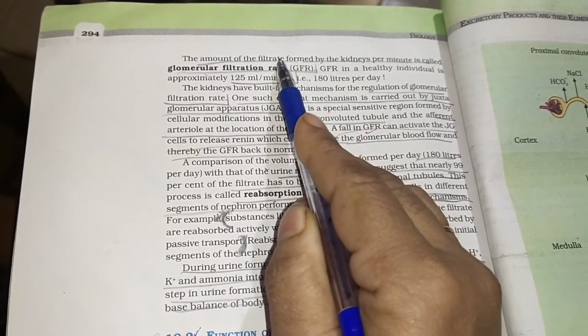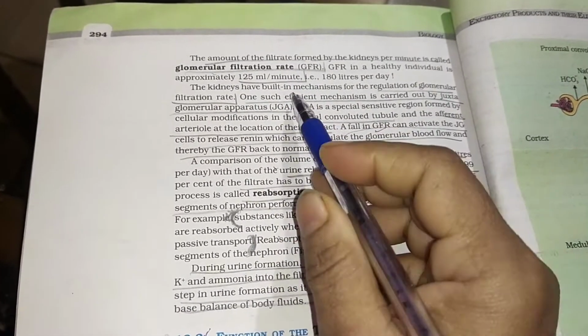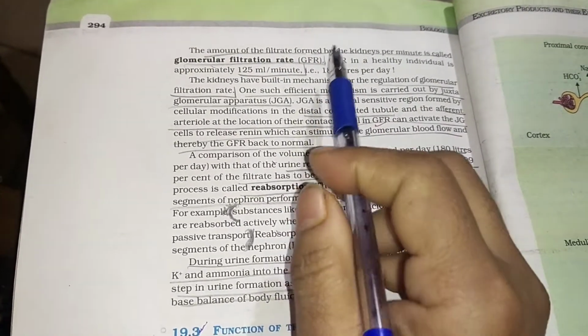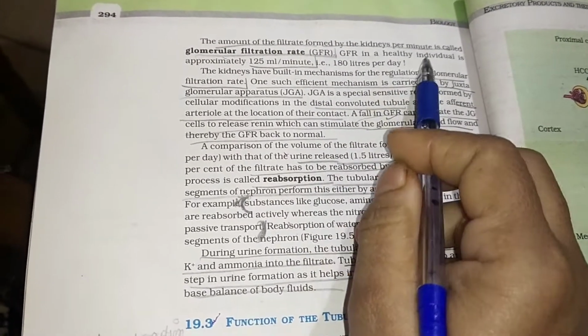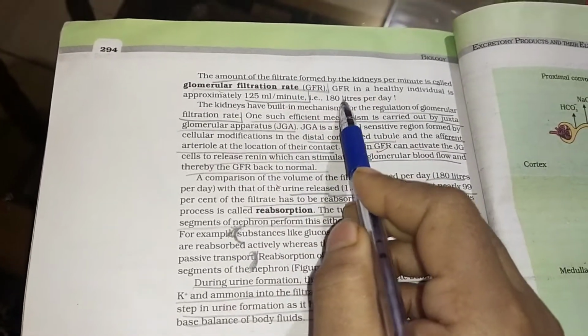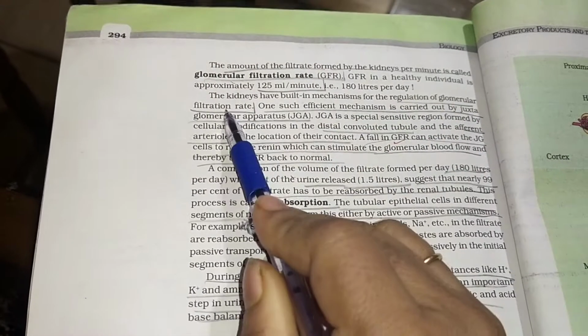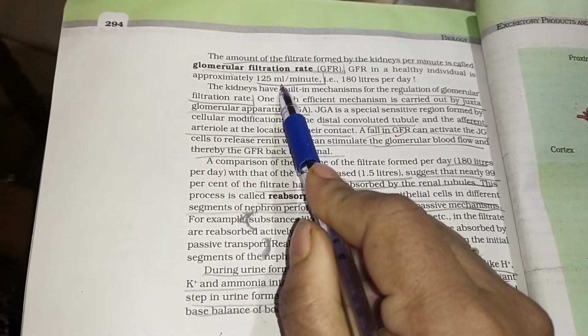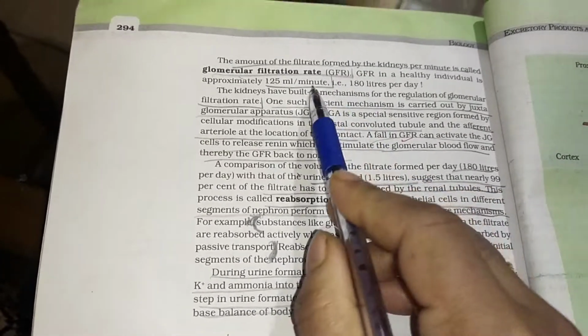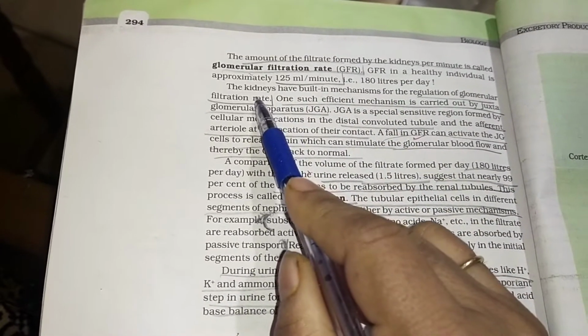The filtrate coming out from the glomerulus into the Bowman's capsule, that amount formed by the kidneys per minute, is called the glomerular filtration rate or GFR. GFR in a healthy individual is approximately 125 milliliter per minute or 180 liters per day.